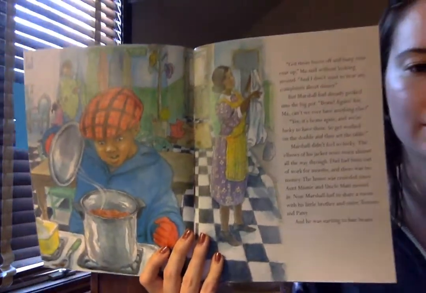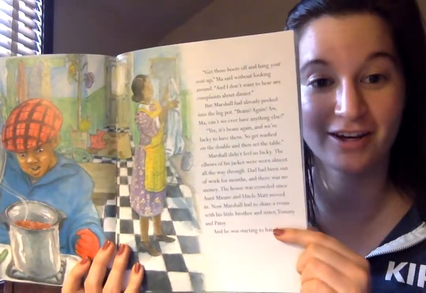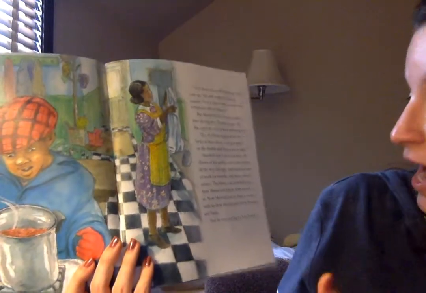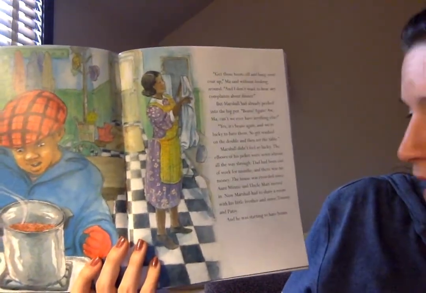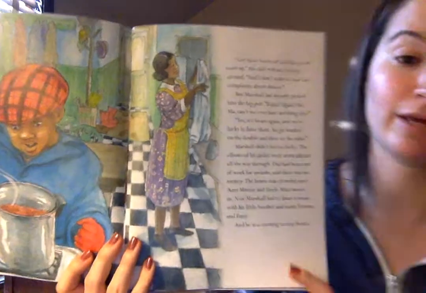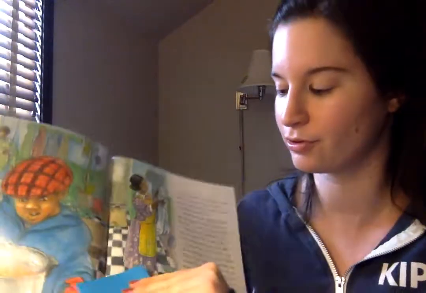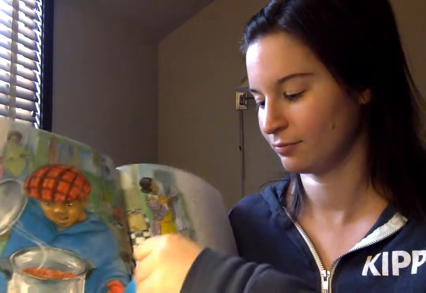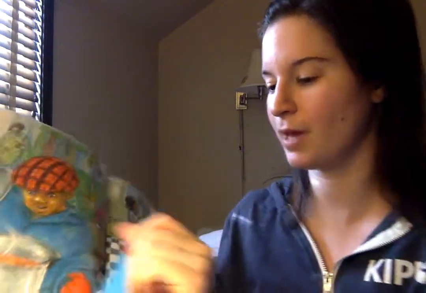Wow, we have a lot more characters to add, right? We have Dad, we have Aunt Minnie and Uncle Matt, and we have his brother and sister, Tommy and Patsy. So I'm going to get another one of my Post-its and go ahead and mark this page.